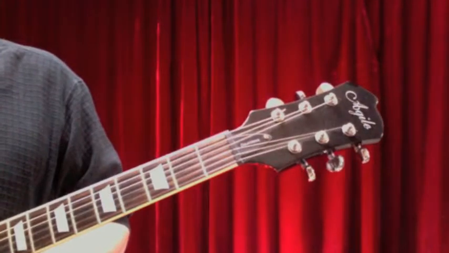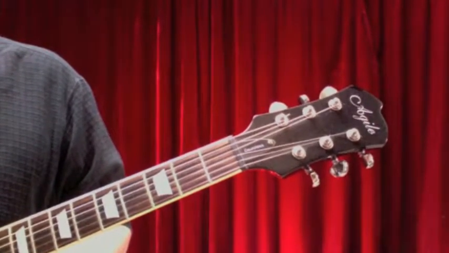So let's take a look at what the right hand is doing during that strumming.